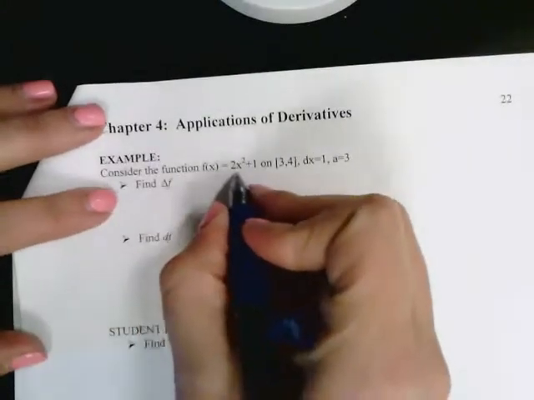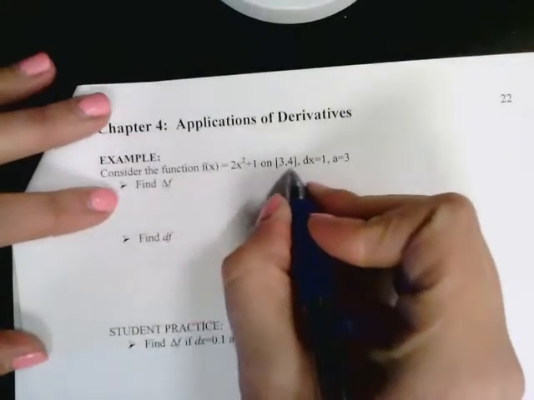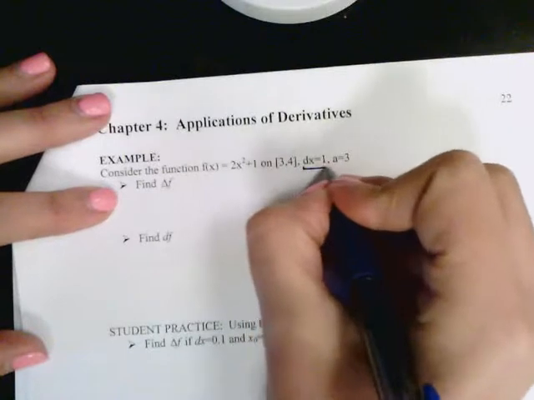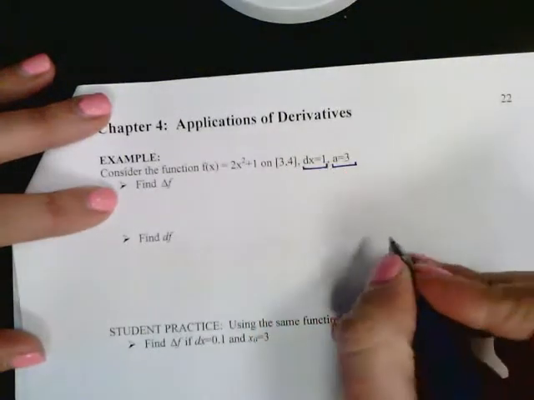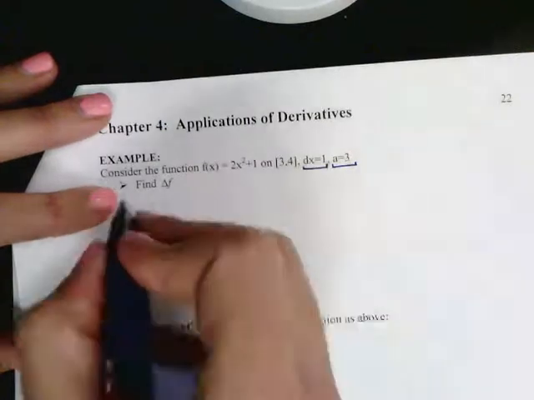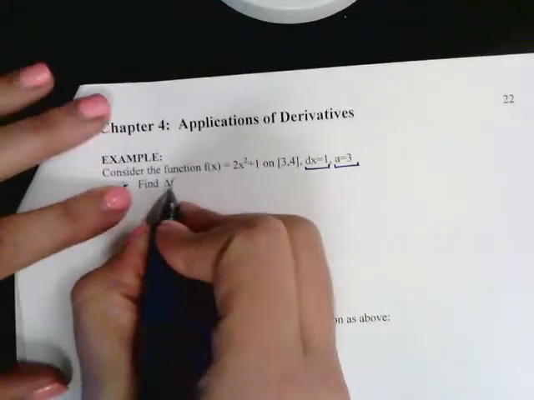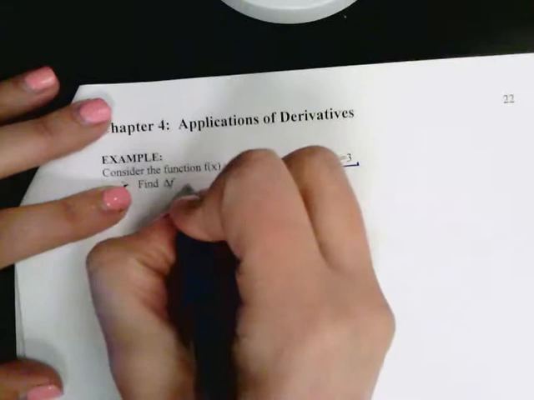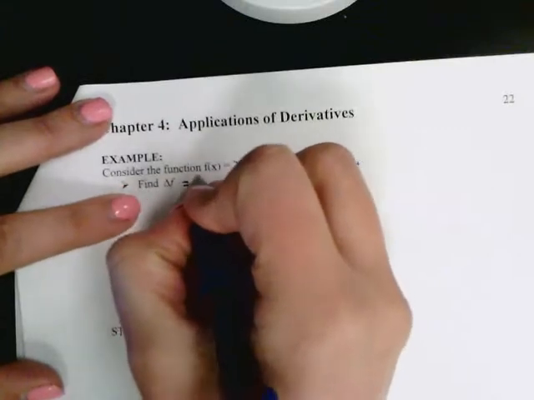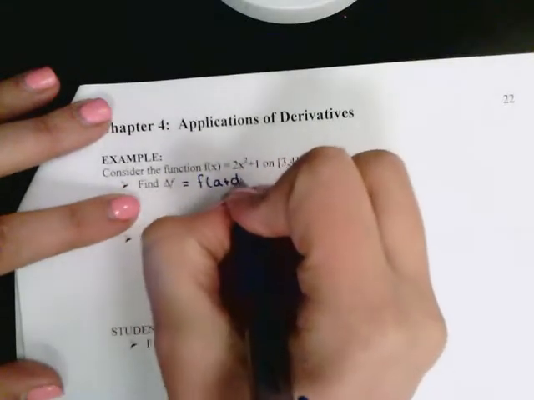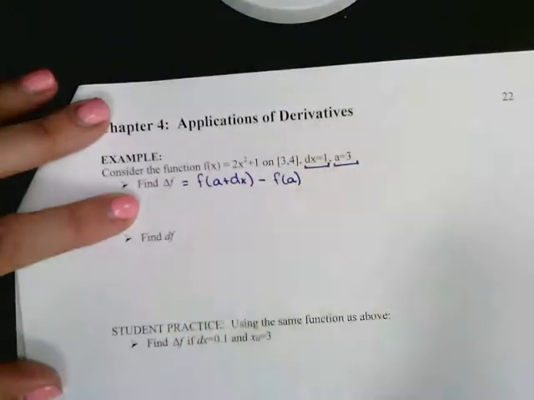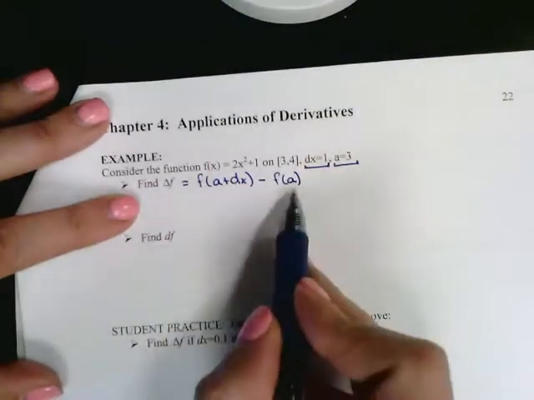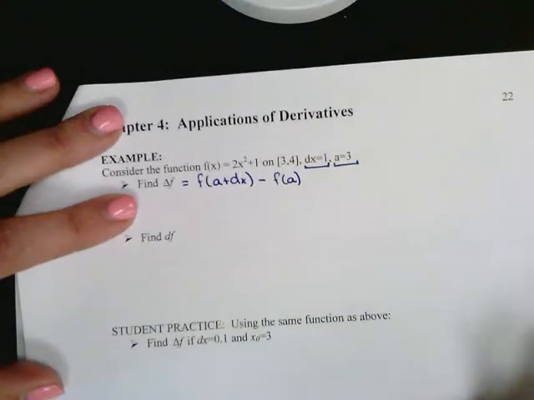Consider the function f of x equals 2x squared plus 1 on 3, 4. See here they tell you what change in x is, it's 1, and they tell you what a is, and that's 3. So based on what we know, change in f is just basically going to be f of a plus dx minus f of a. They are the 2 points on the graph.